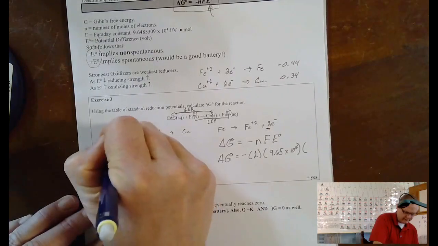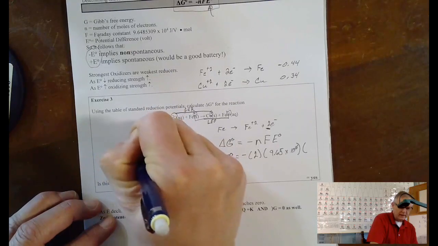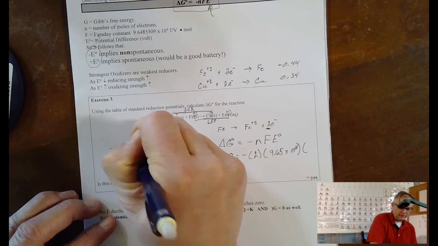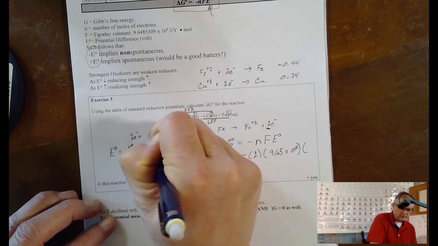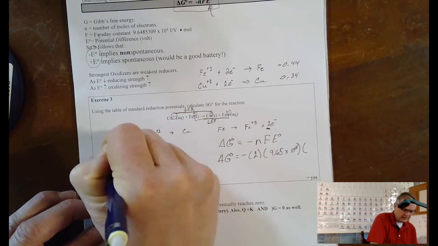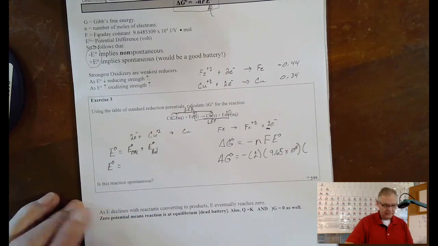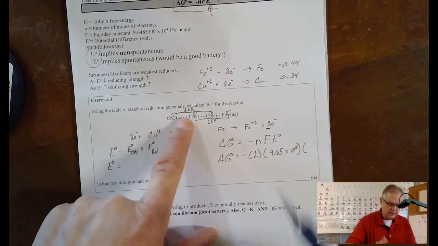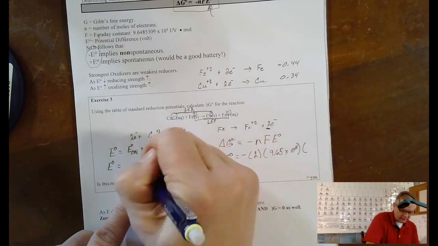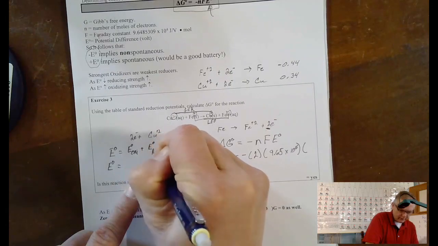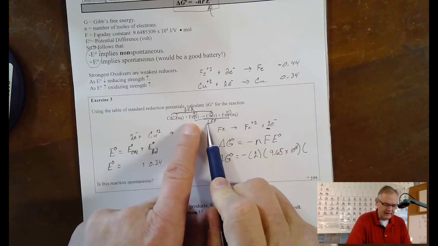So I'm going to come back over here, and I know that my cell potential is going to be the potential of what is being oxidized plus the potential of what is being reduced. When I look at my LEO GER line, it says that GER is what is being reduced, and that is my copper. So I'm going to add 0.34. What is being oxidized is my iron.